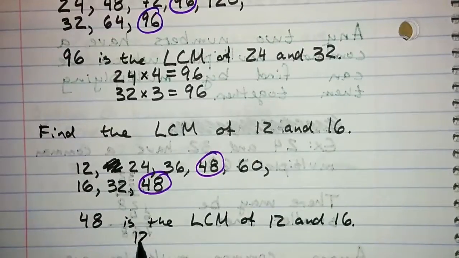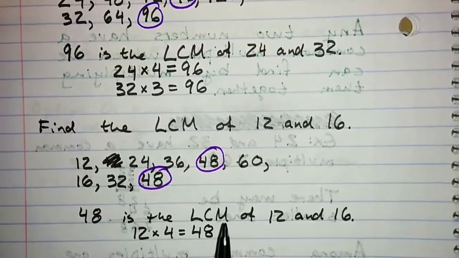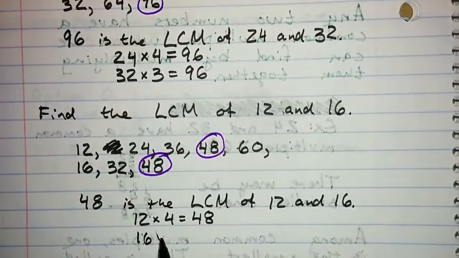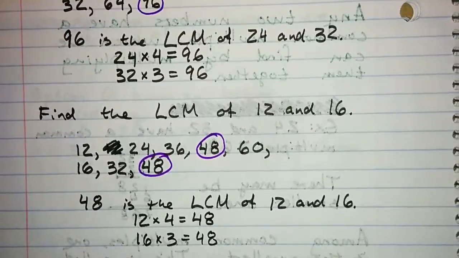In particular, 12 times 4 is 48. 1, 2, 3, 4. 16 times 3 is 48. 1, 2, 3.